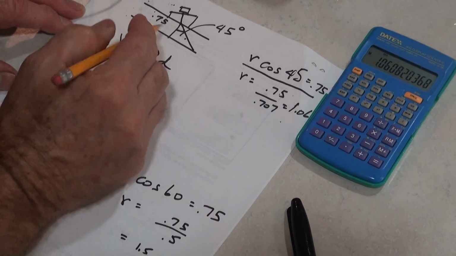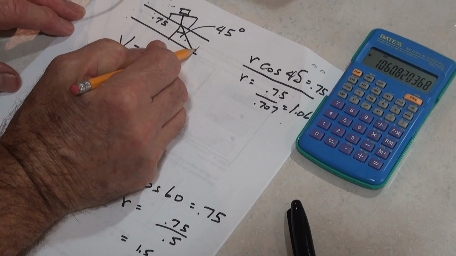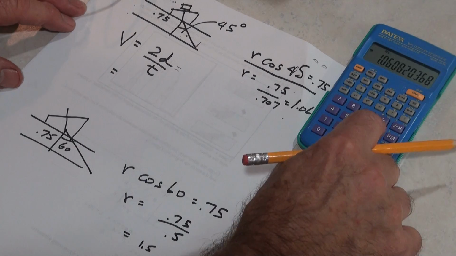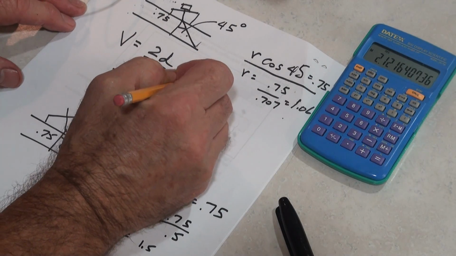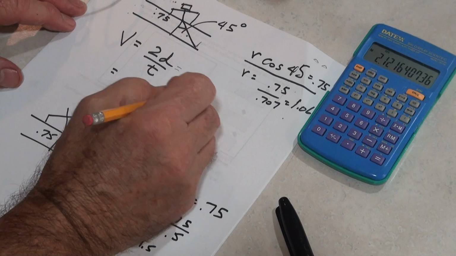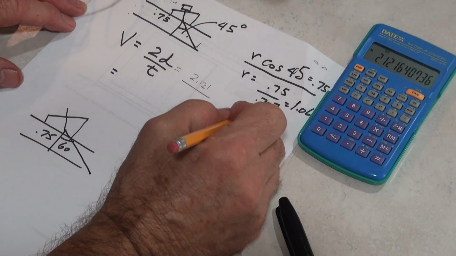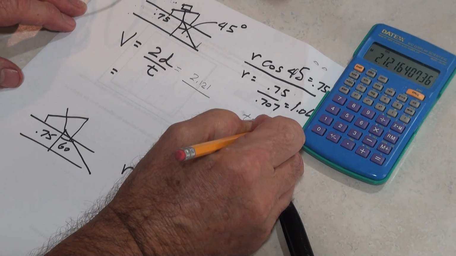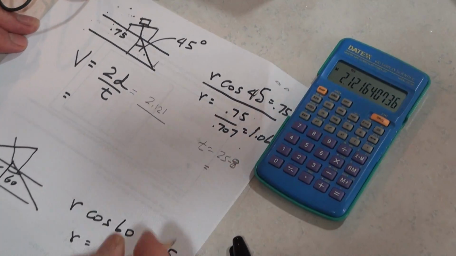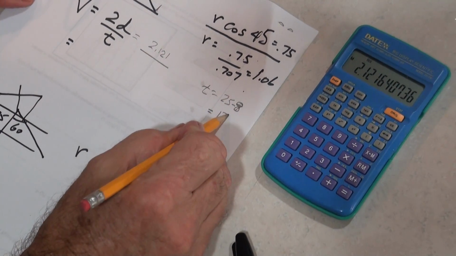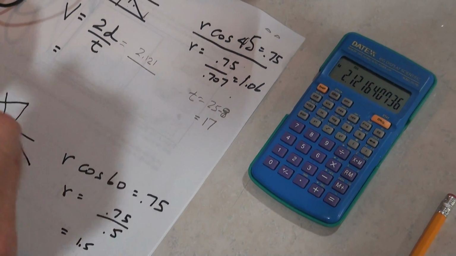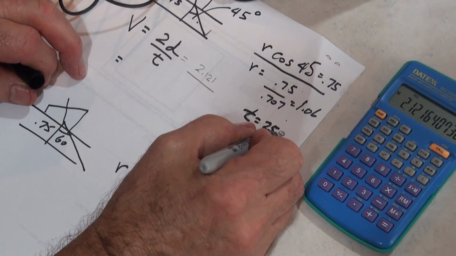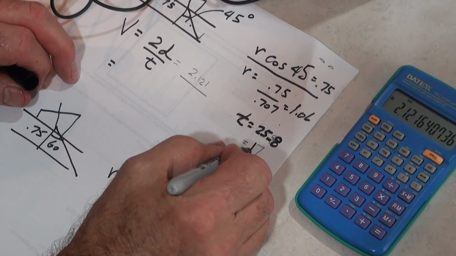So the distance it's traveling from here to there, where the defect is, is 2 times 1.06. So if I multiply that by 2, I get 2.121. And the time I'm measuring is 25 microseconds minus 8, which is equal to 17. Okay, let me mark that a little bit darker. So the time to get to the defect is 25 microseconds minus 8, which is the time in the wedge.